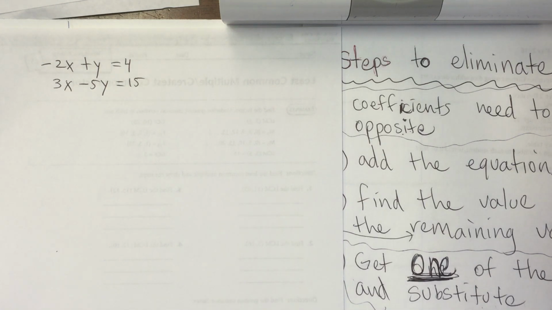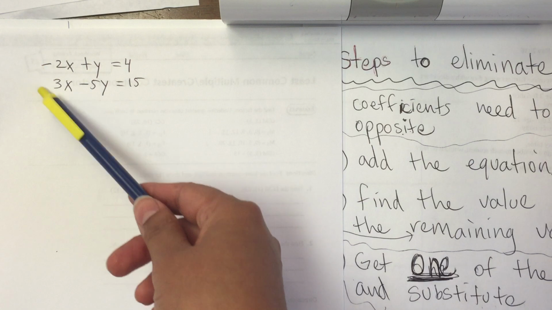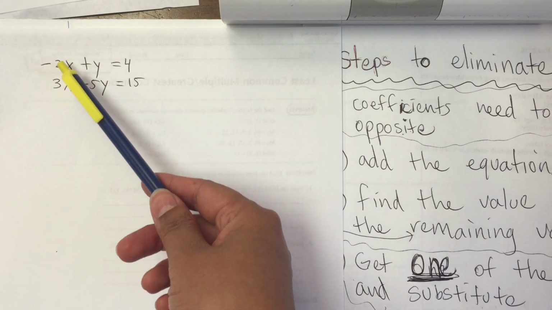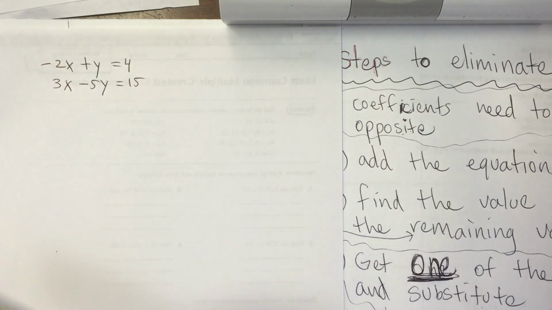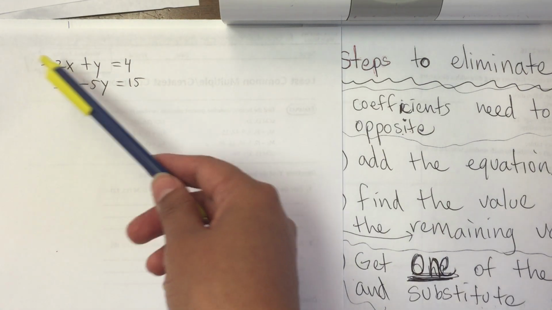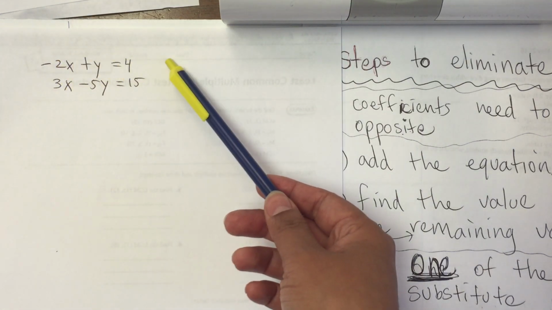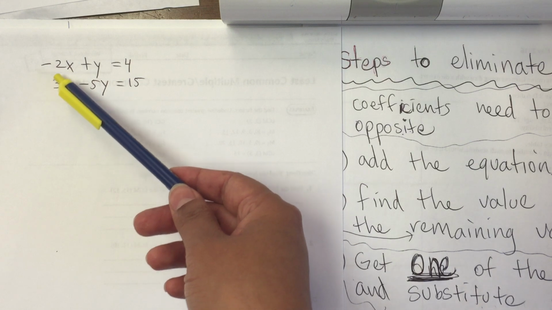In here, I have opposite signs, but not really opposite, sorry, because 2 is not the opposite of 3. We would need a -3 to make them opposite. And I cannot multiply 2 times something to make it a -3.